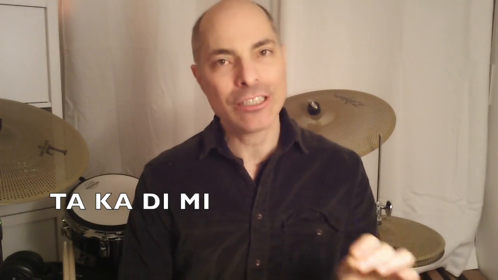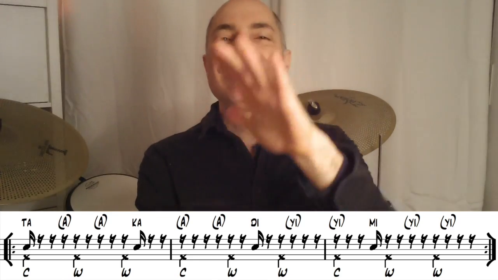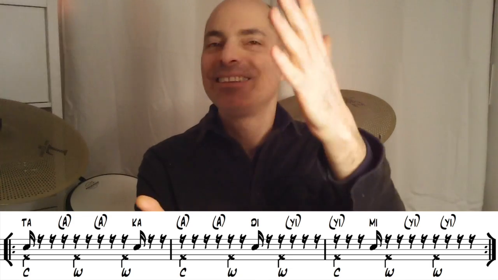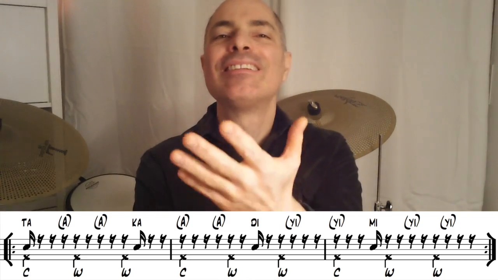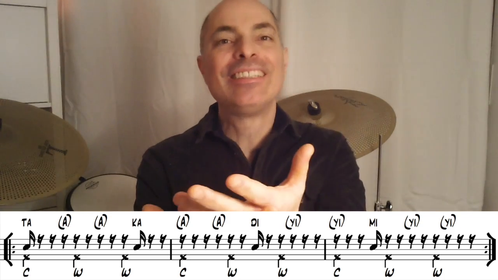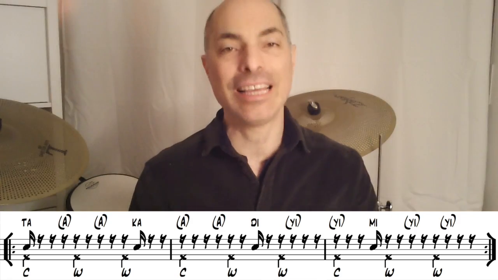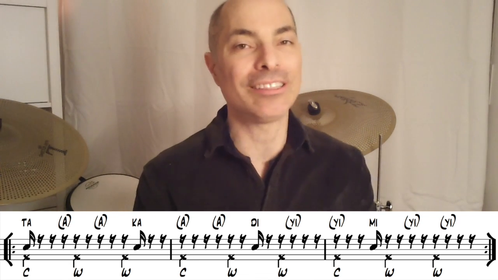So we're going to take the rhythm that we created in the last variation and put the syllables ta, ka, di, mi on each syllable of this rhythm. 1, 2, 3. Ta, ka, di, mi, ta, ka, di, mi, ta.